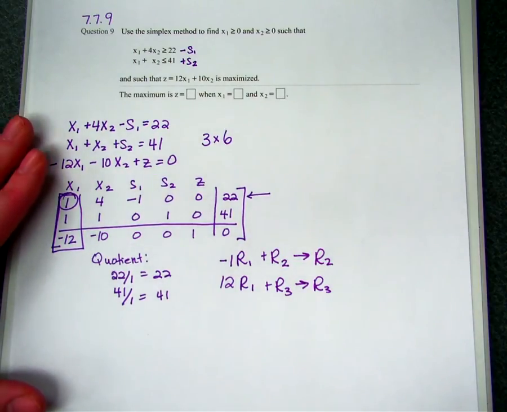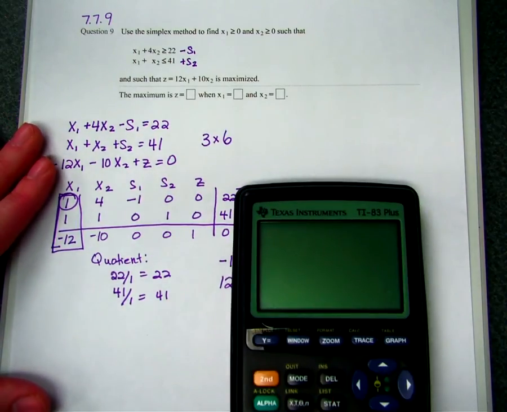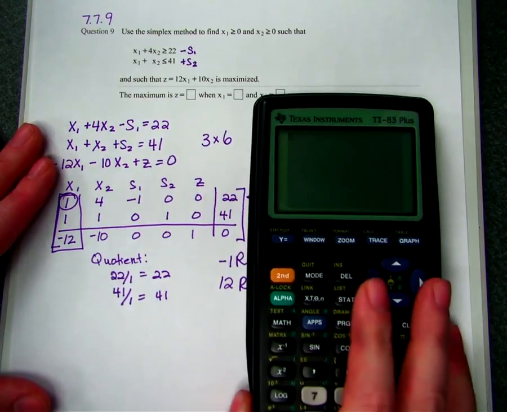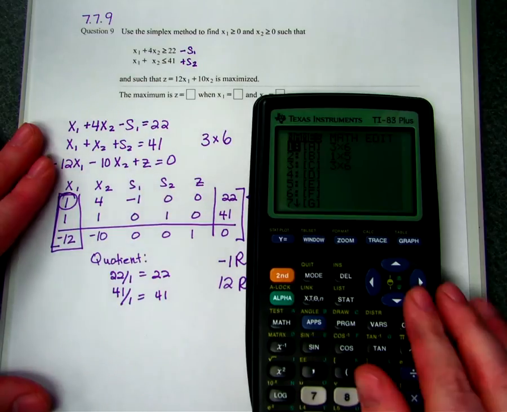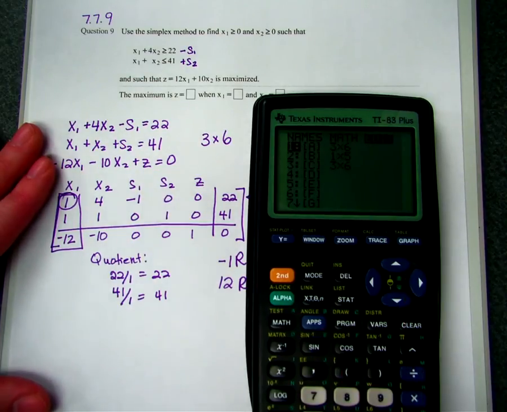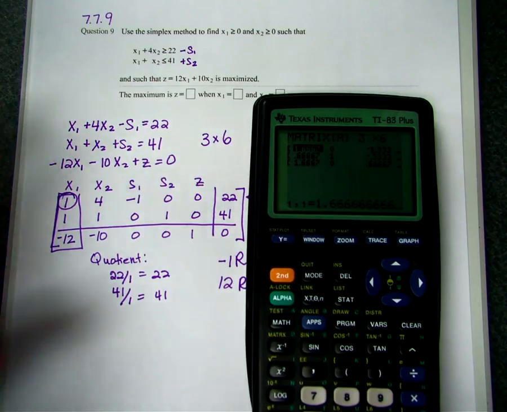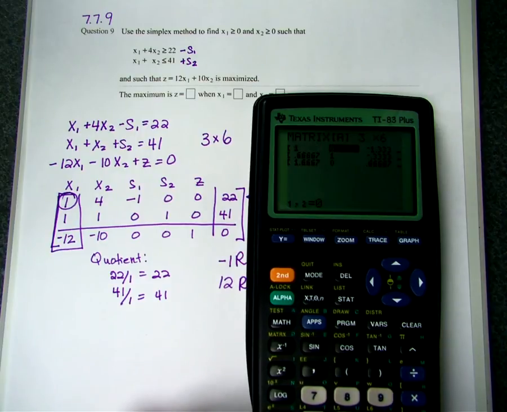Okay, now we're ready to use our calculator. So the first thing we're going to do is put this matrix into our calculator. So do second matrix, or you may have a matrix button. Go over to edit. And the first thing it'll ask you for is the size of your matrix. Ours is a 3 by 6, so type that in. And then type in the coefficients from your matrix.